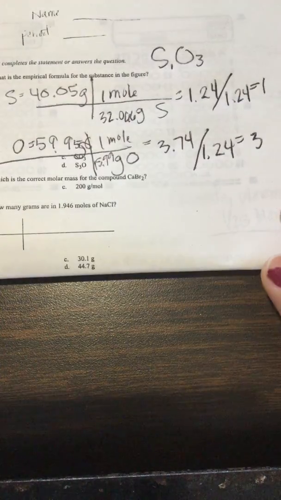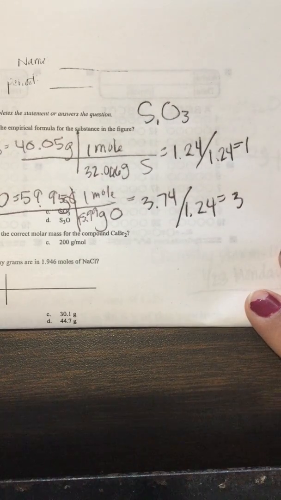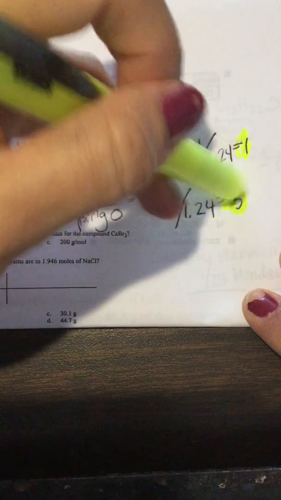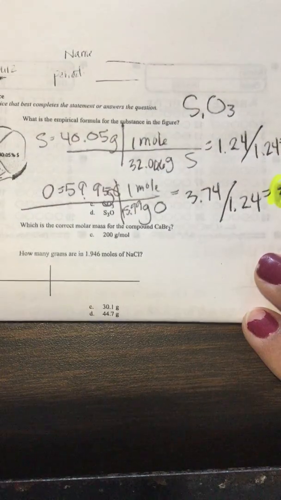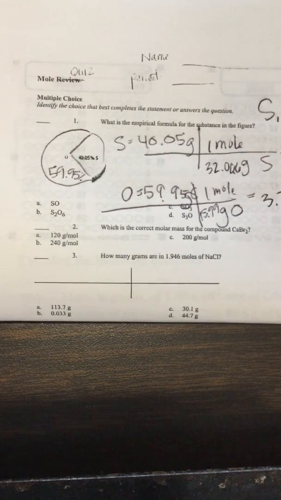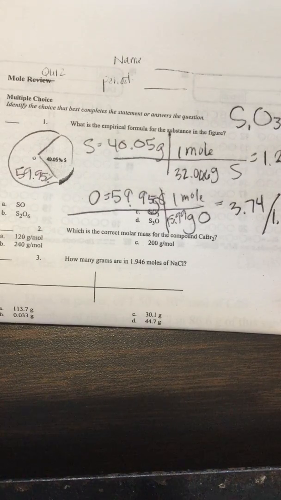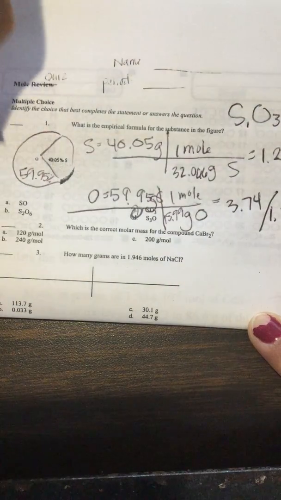So if we look at our answer choices, and I got that from this. So those numbers that you get by dividing by the smallest mole are your subscripts. So for SO3, it would be C. Anybody have questions over that one? Okay.